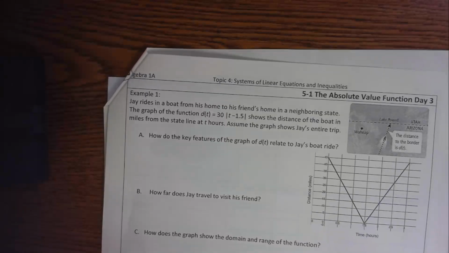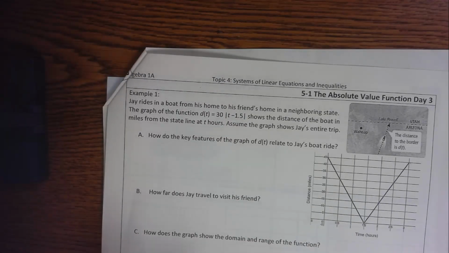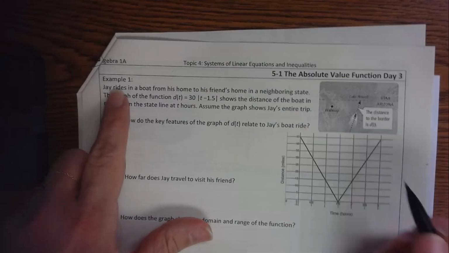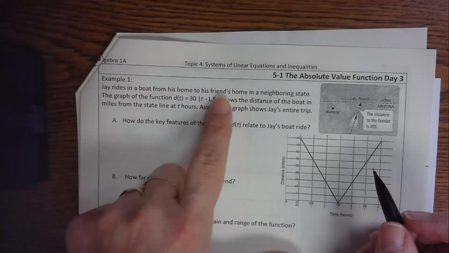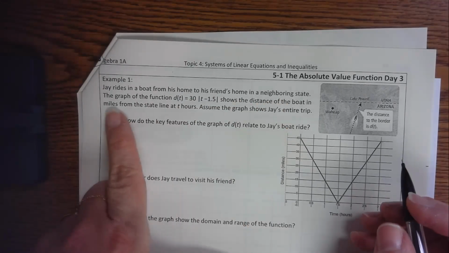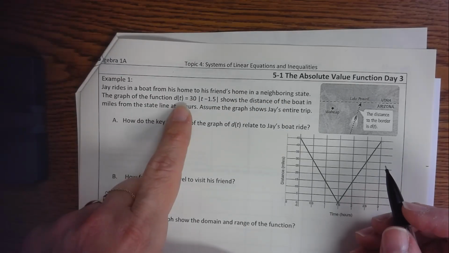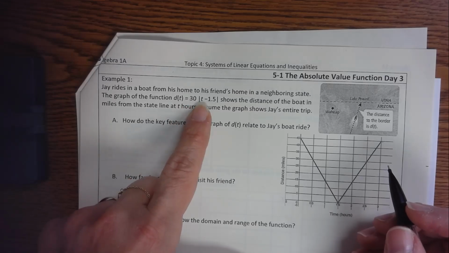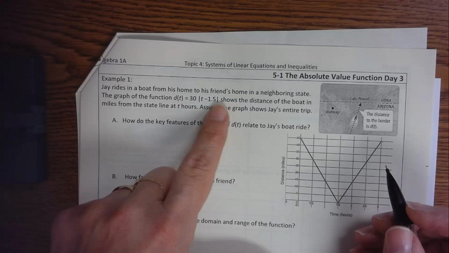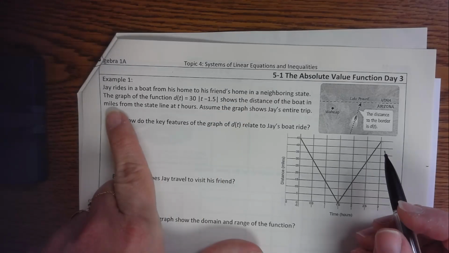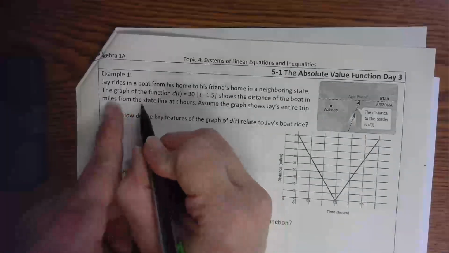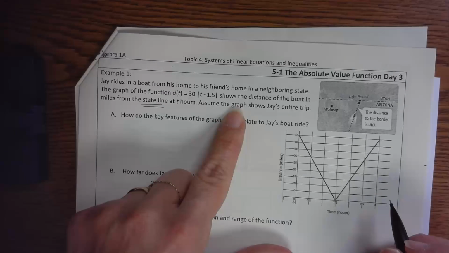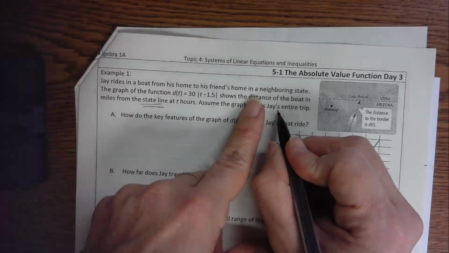So continuing on with the absolute value function that we started yesterday. So let's look at this problem. We have J rides in a boat from his home to his friend's home in a neighboring state. The graph of the function d of t equals 30 times the absolute value of t minus 1.5 shows the distance of the boat in miles from the state line, so from the border, at t hours. Okay, assume the graph shows J's entire trip.